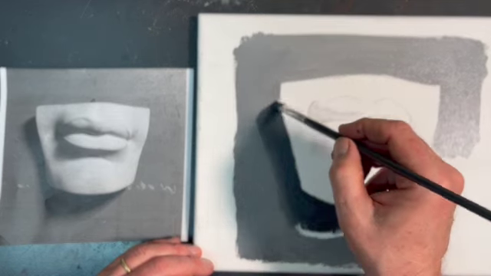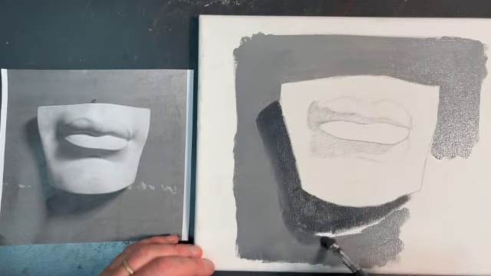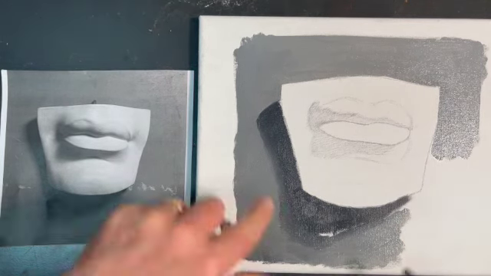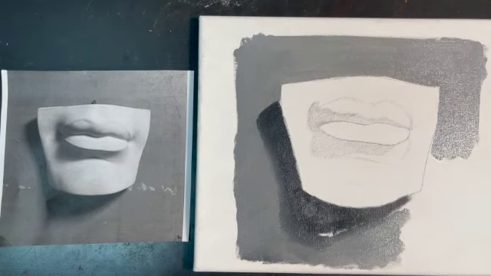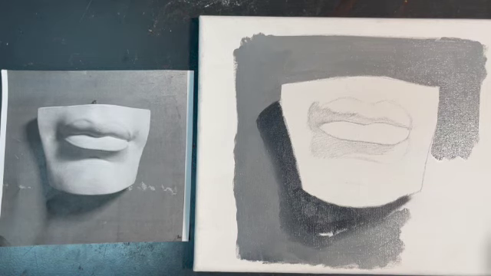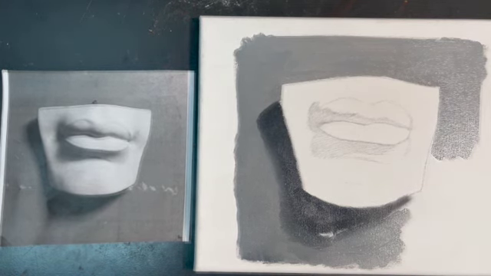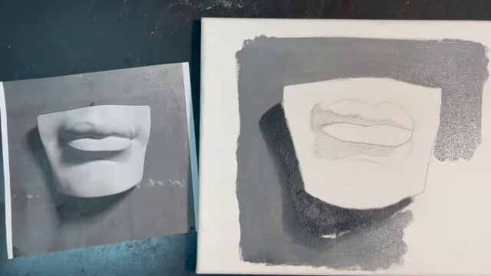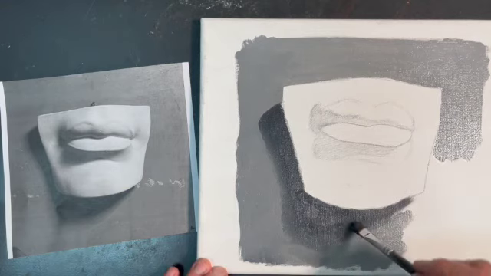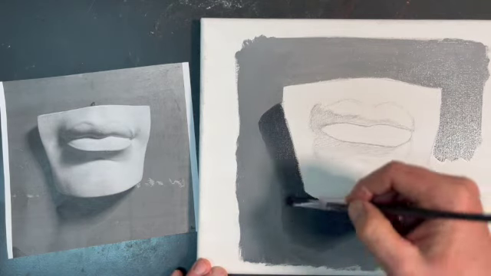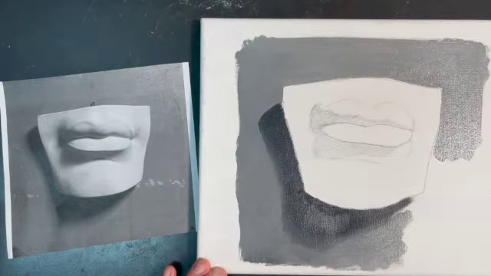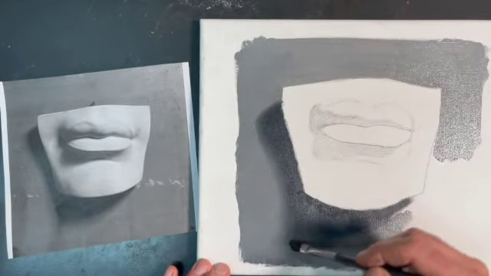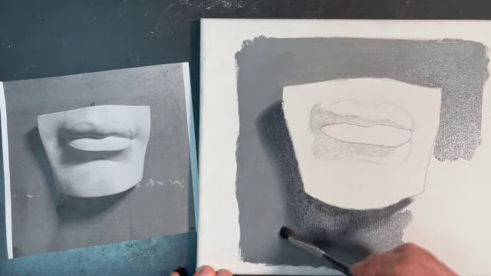Another reason why we do these gray studies is not just to learn about values, but also to learn about paint control, paint handling, brush handling I should say, and how we go about painting the forms, the brush strokes that we use in specific areas, and edges, obviously, like we're doing right now in the video.